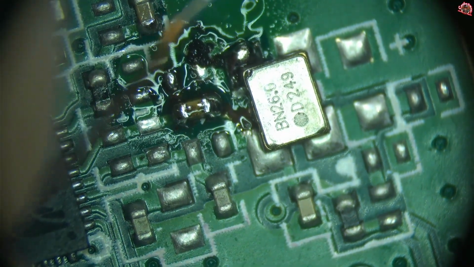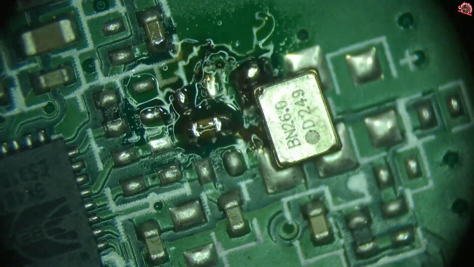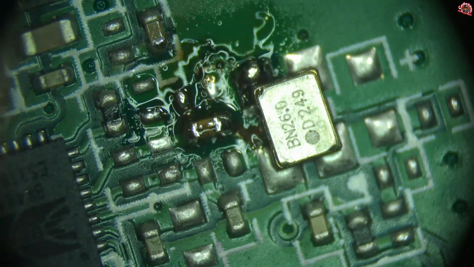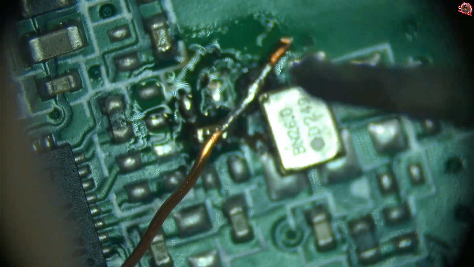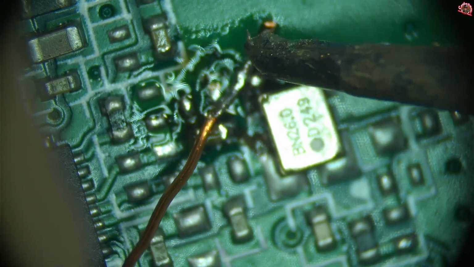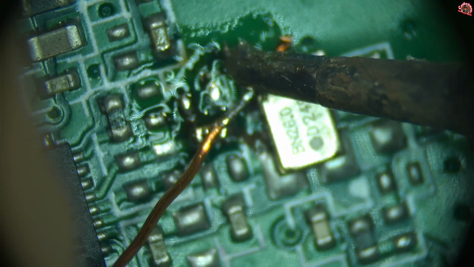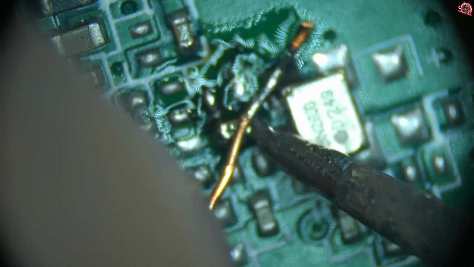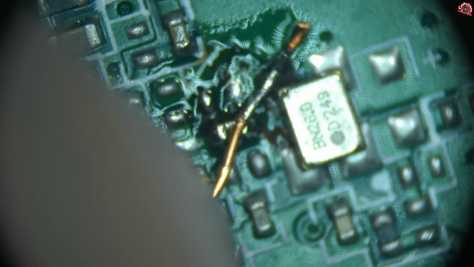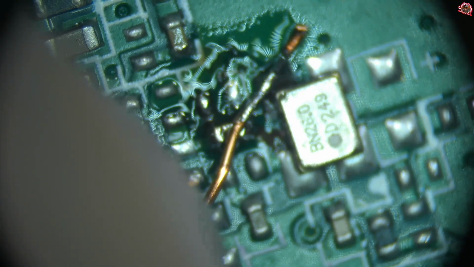Oh, look at that, guys. I do not want to touch the body. Here I'm not touching the body. Clean the solder iron, and let me put the blob of solder right here.